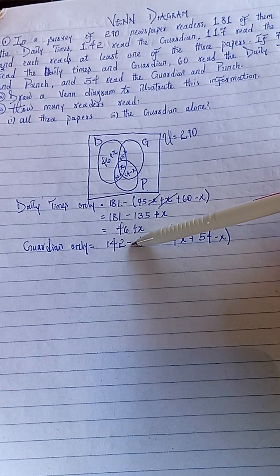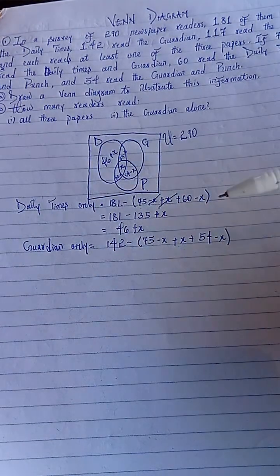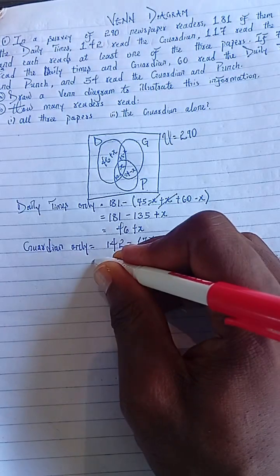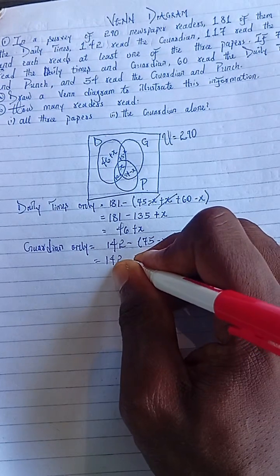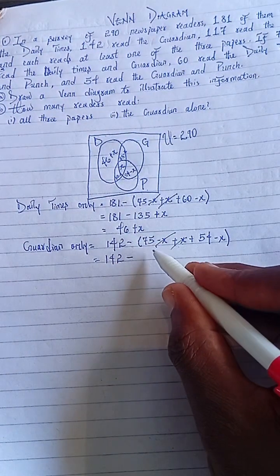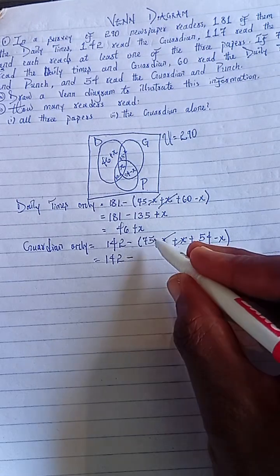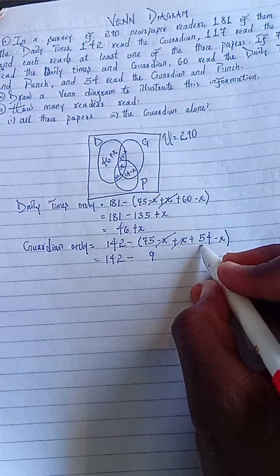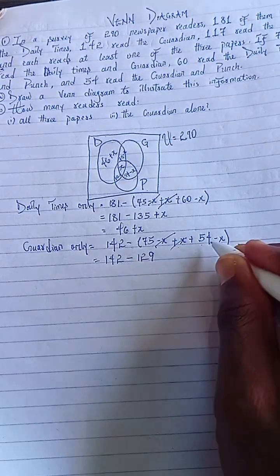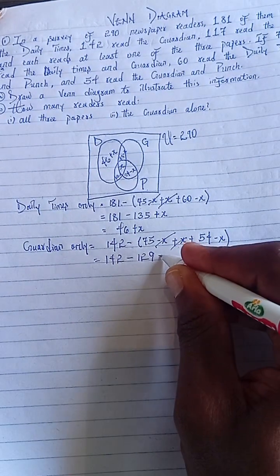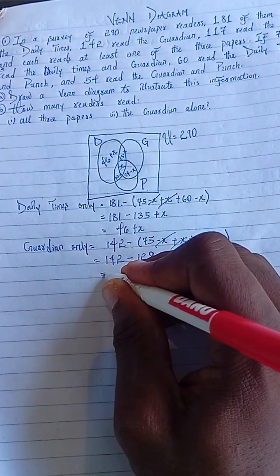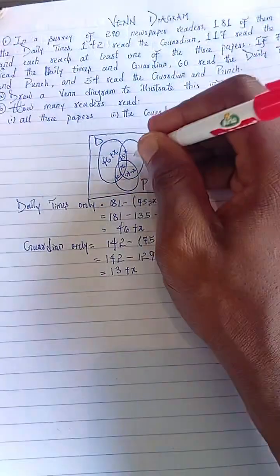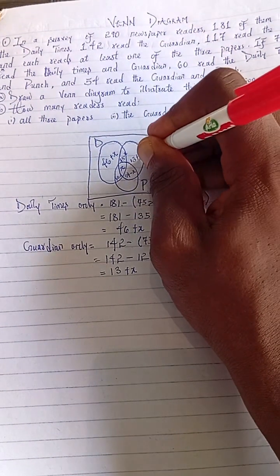In the same thing that happened here, minus X cancels out plus X. Then this becomes 142 minus 75 plus 54, that is 129. And then we are left with minus minus X, which gives us plus X. So that will be equal to 13 plus X. That's for Guardian only.